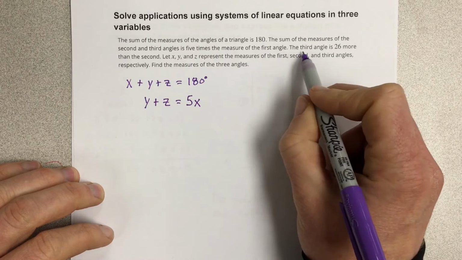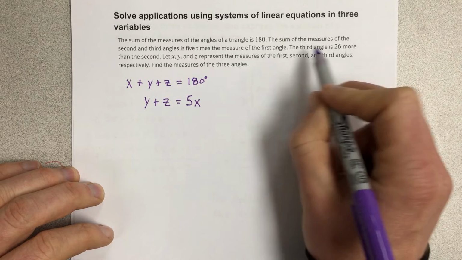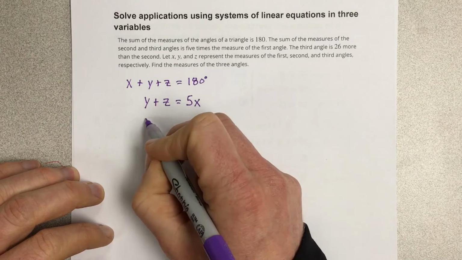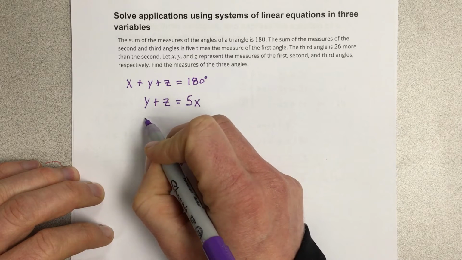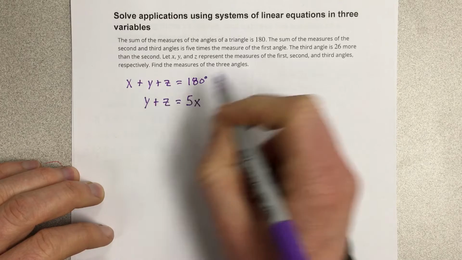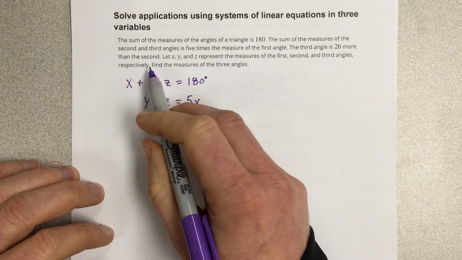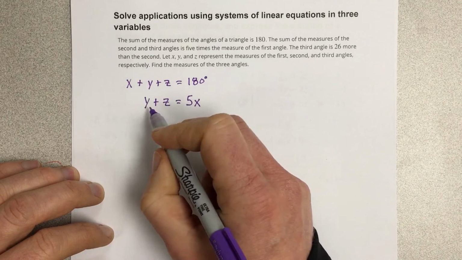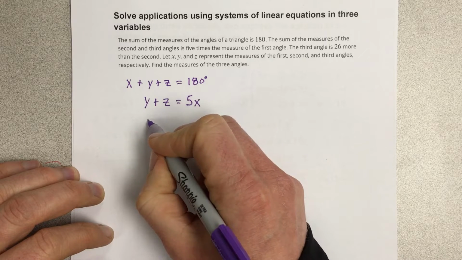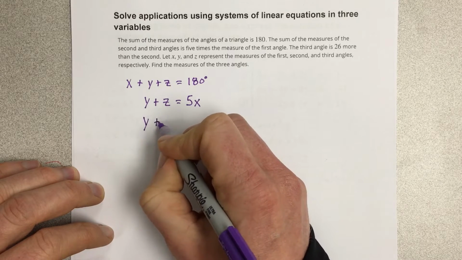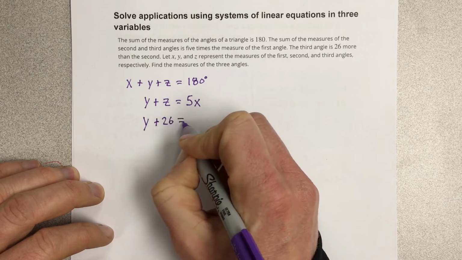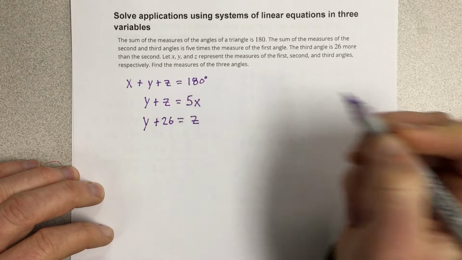And then the last piece is the third angle is 26 more than the second. So I'd have 26 more than the second. That would be the second angle, y, plus 26 would equal z.